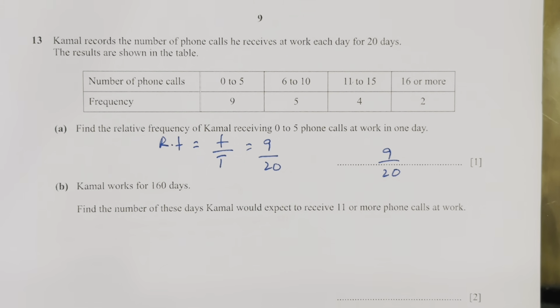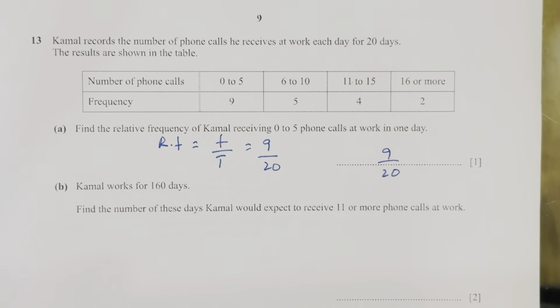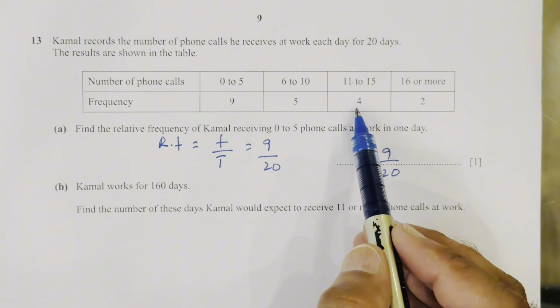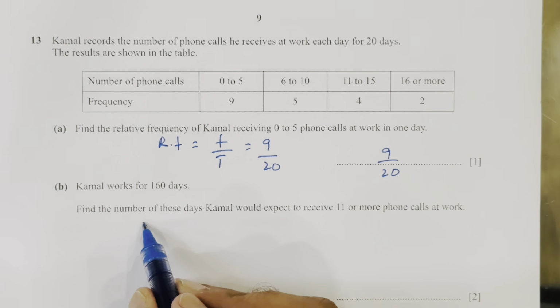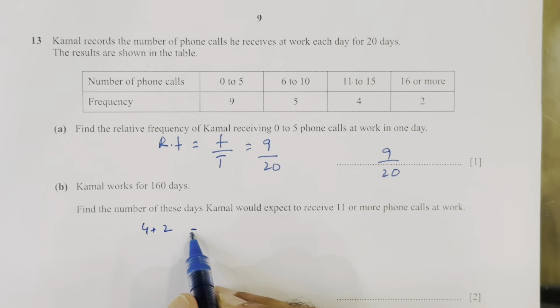Okay, moving to its B part. Kamal works for 160 days. Find the number of these days Kamal would expect to receive 11 or more phone calls at work. Okay, for 11 or more phone calls, 4 plus 2, it would be 6.